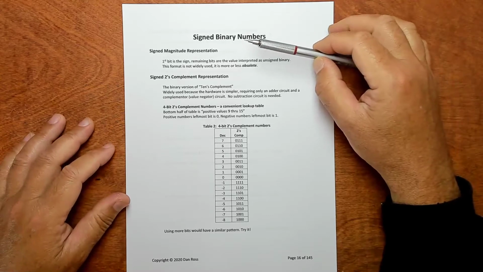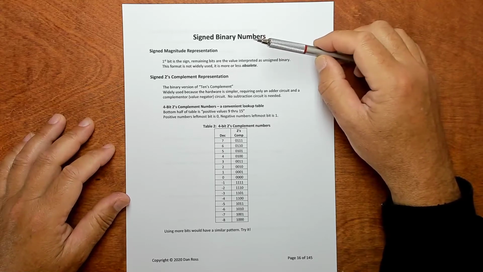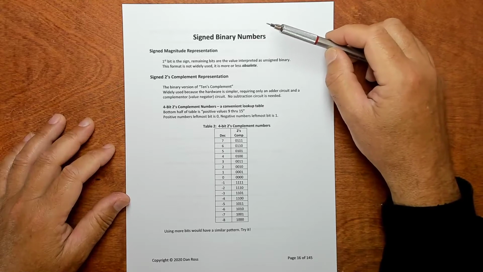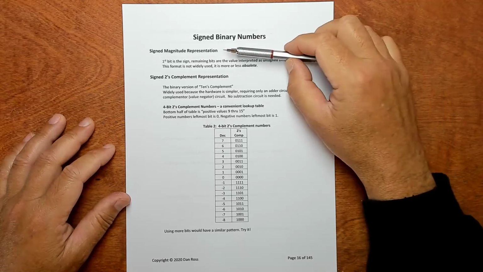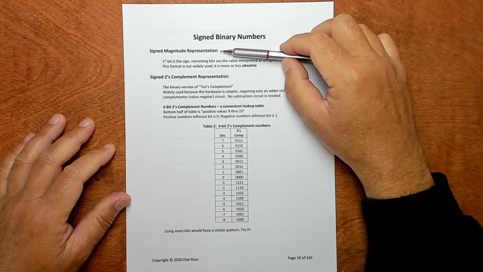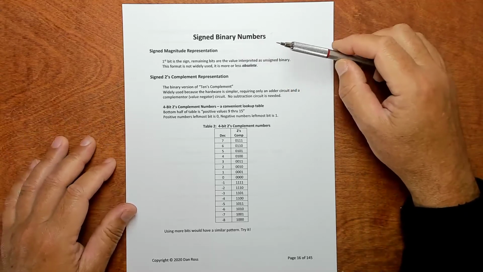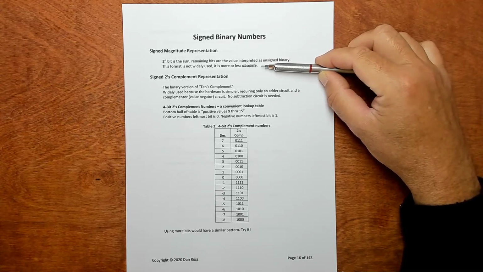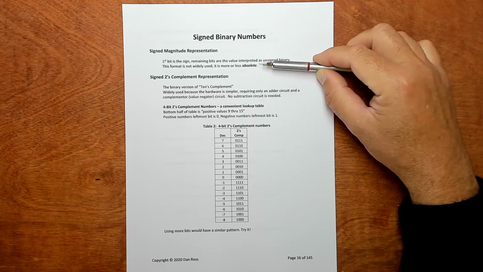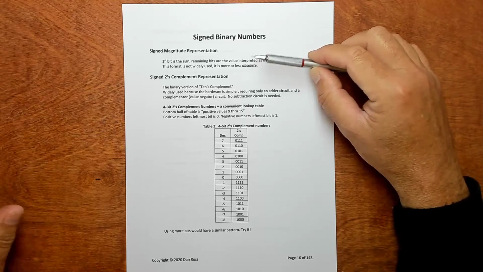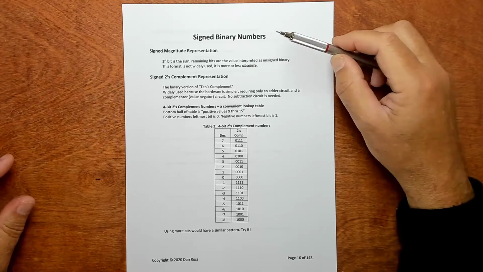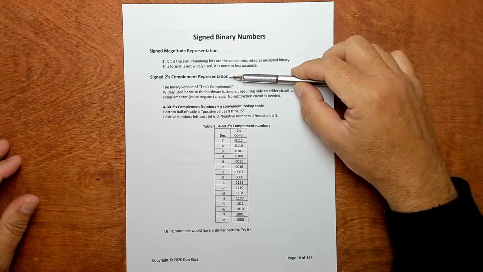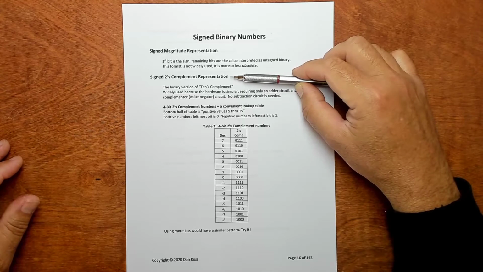There are many representations that have been tried over the history of computers, and one of the most recent ones is something called signed magnitude representation. I'm only mentioning that so that you don't waste your time looking at it, because there is information out there on the internet about signed magnitude representation, and it will just confuse you, so it's more or less obsolete. What we've arrived on now is called signed 2's complement representation.